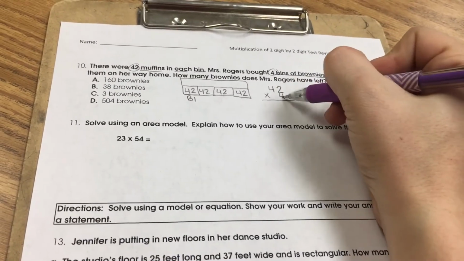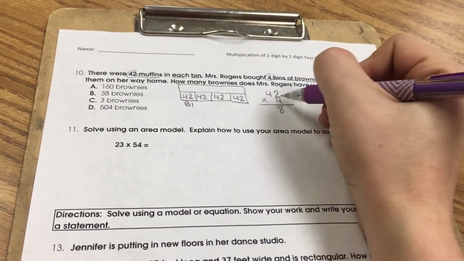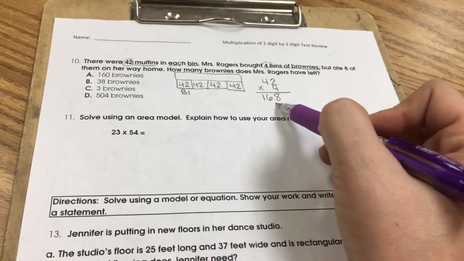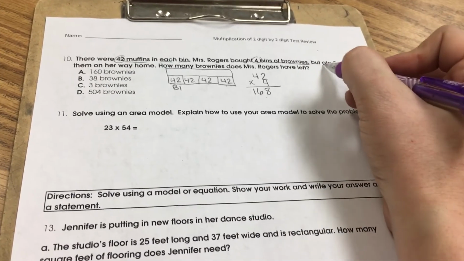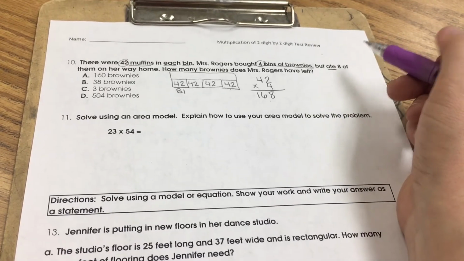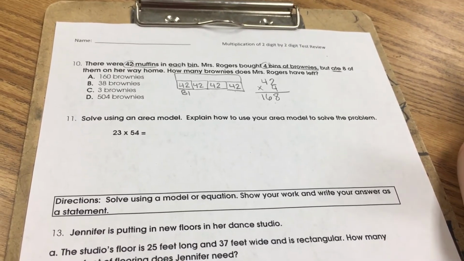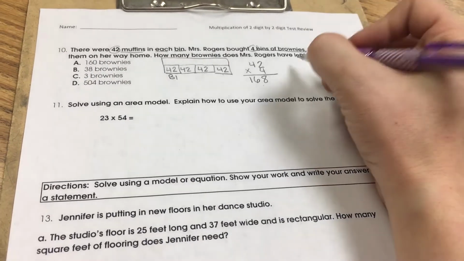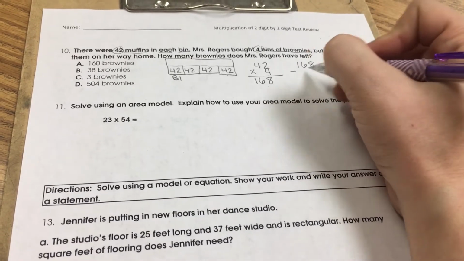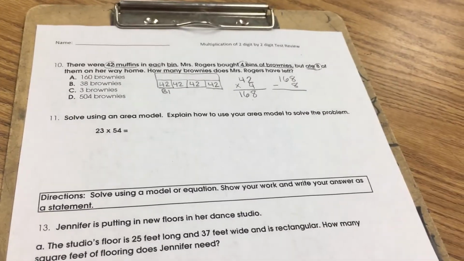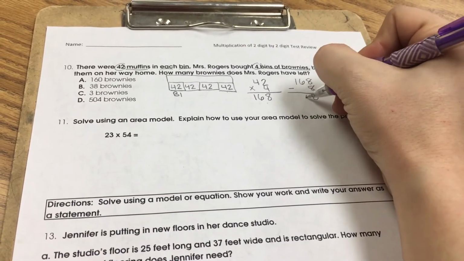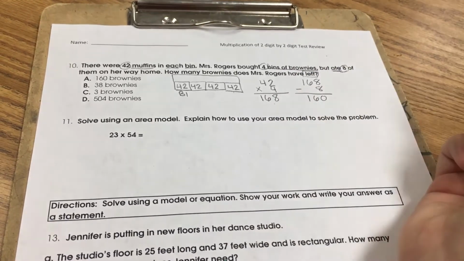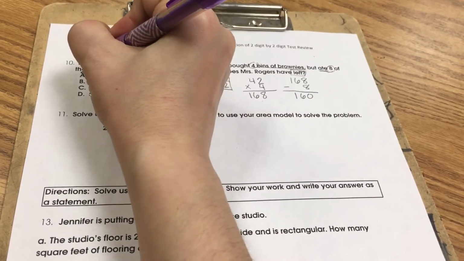Alright, so 4 times 2 is 8, and 4 times 4 is 16. So right now, Miss Rogers has 168 brownies. But think about what happens when you eat brownies. Do you get more of them? Do they stay the same? Or do they go away? Well, they go away. So that means this 8, we're going to have to subtract. 168 minus 8. So 8 minus 8 is 0. Bring down your 6 and bring down your 1. So how many brownies does Miss Rogers have left? She has 160 brownies left.